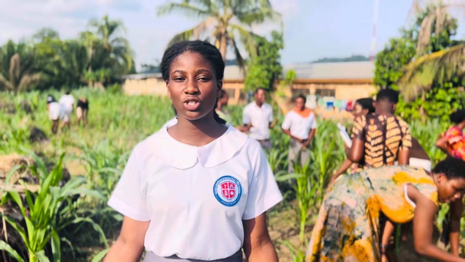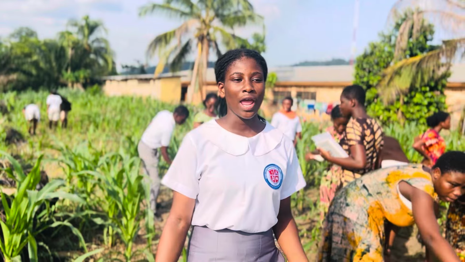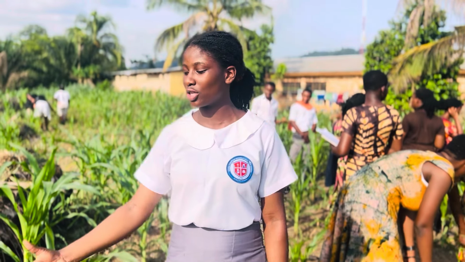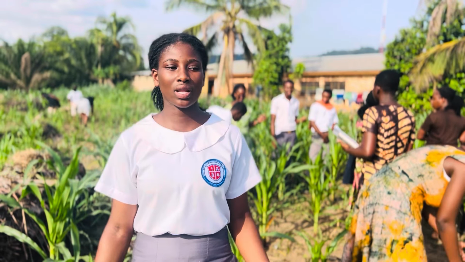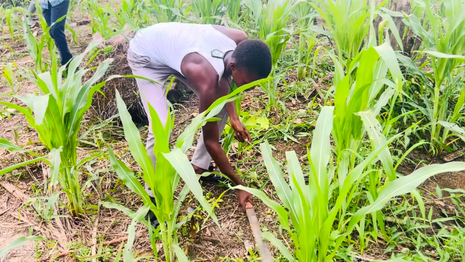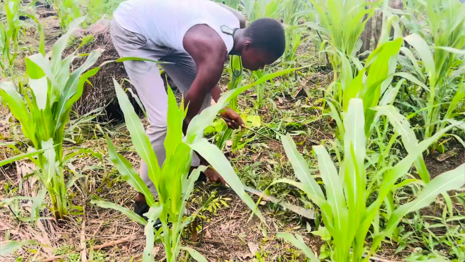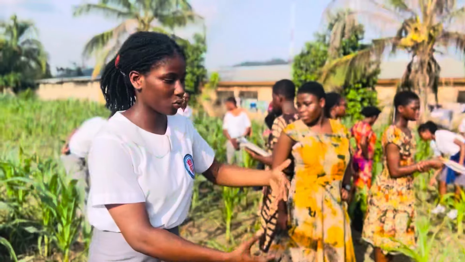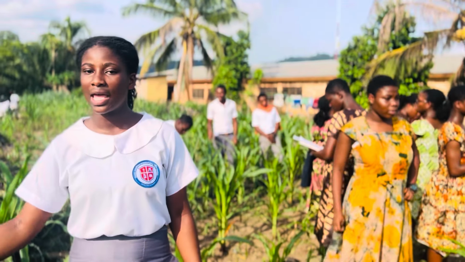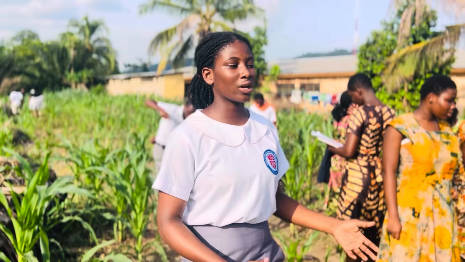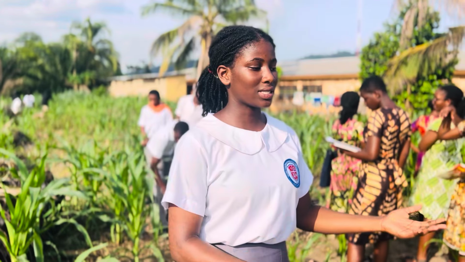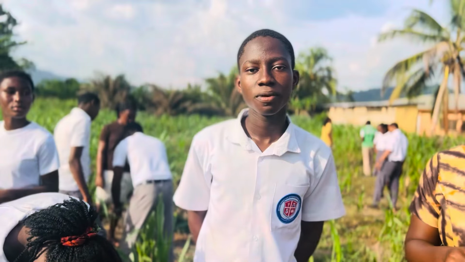I'm Opokuyin Izesiama from 11G4, and I'm here in our maize farm to talk about the cultural practices we take during our maize cultivation. One is weed control. You can see people here weeding. One way to control weed is to weed it out of the farm. If not, it will affect the maize plants. And we can also control the weed by applying pesticides or weedicides.